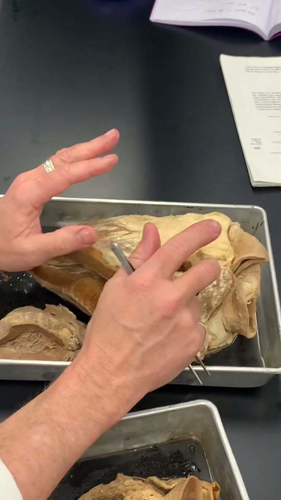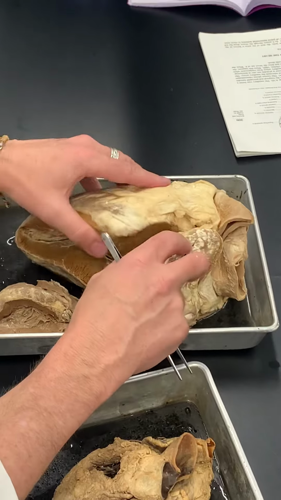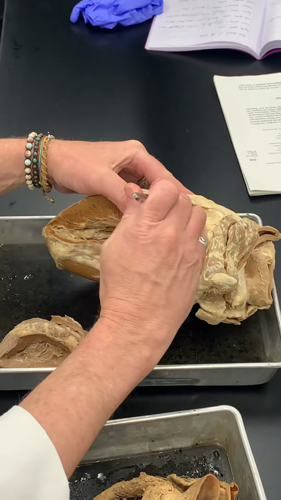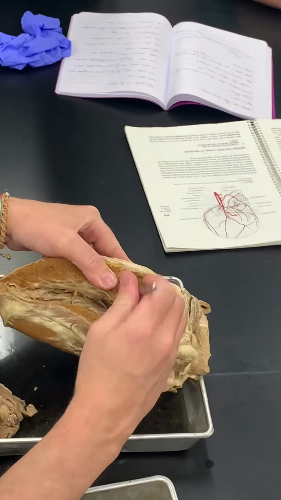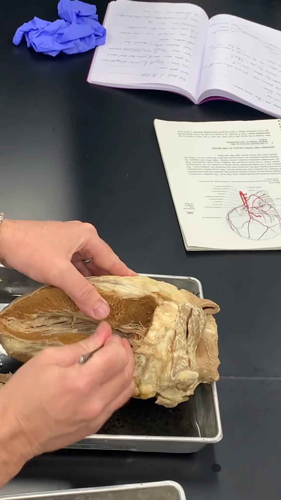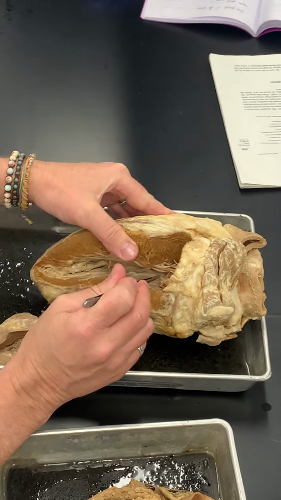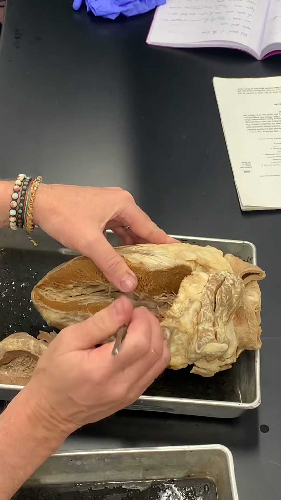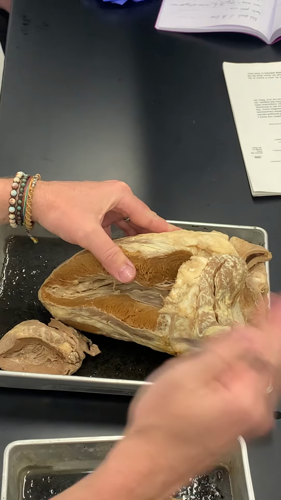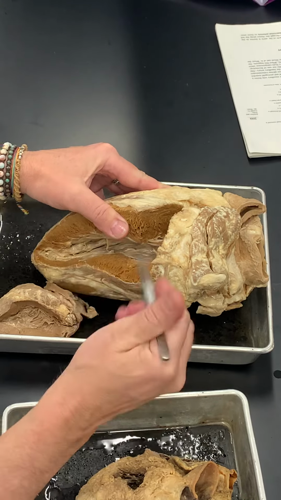Now, the other structures that you'll find associated with the atrioventricular valves, you'll notice all these tendons here. These are the chordae tendineae that attach to the inferior edges of the cusps of the AV valves. And they help to prevent the AV valves from being pushed back up into the atrium when the ventricle contracts.